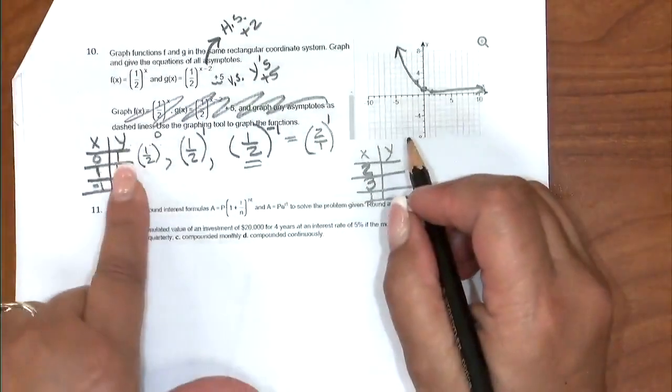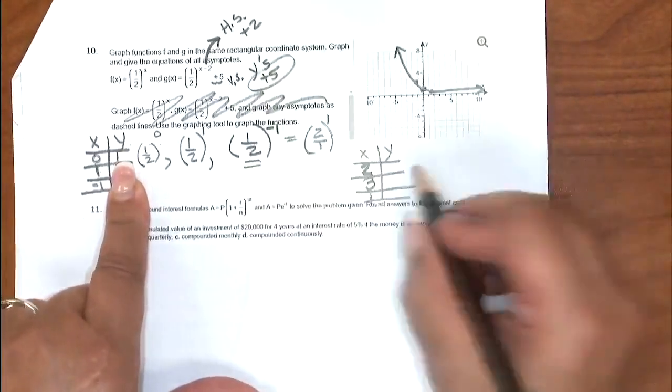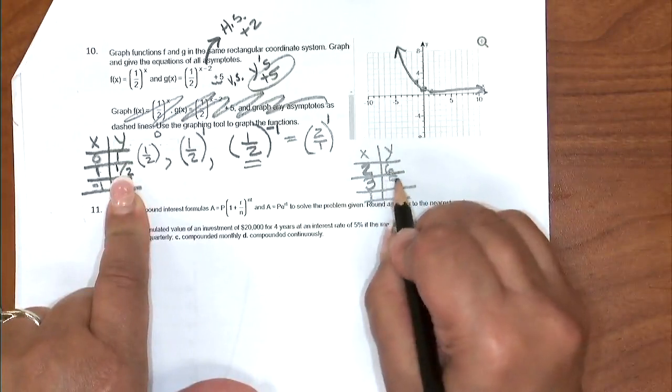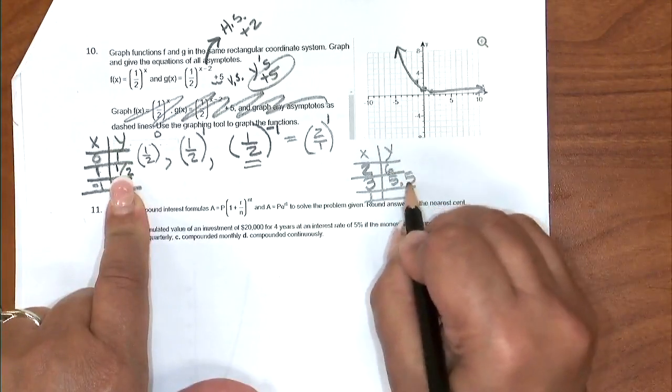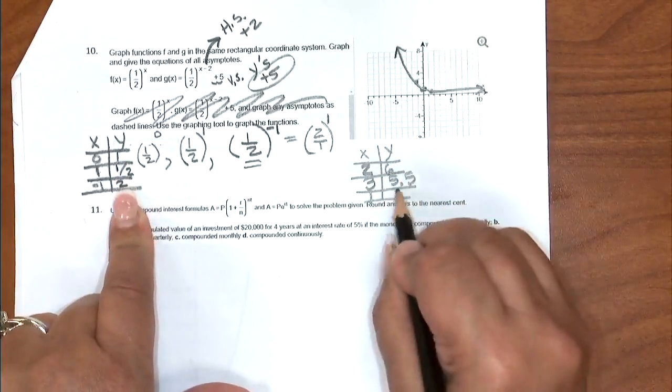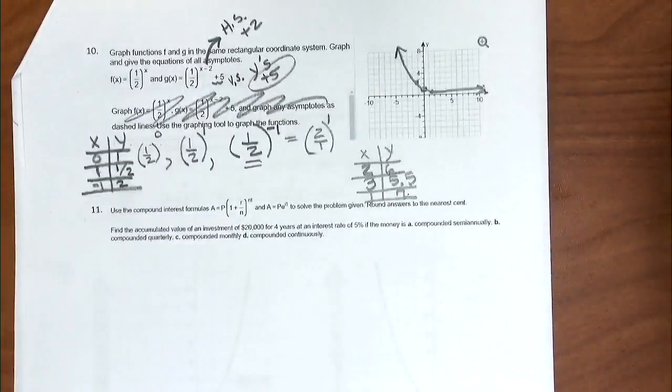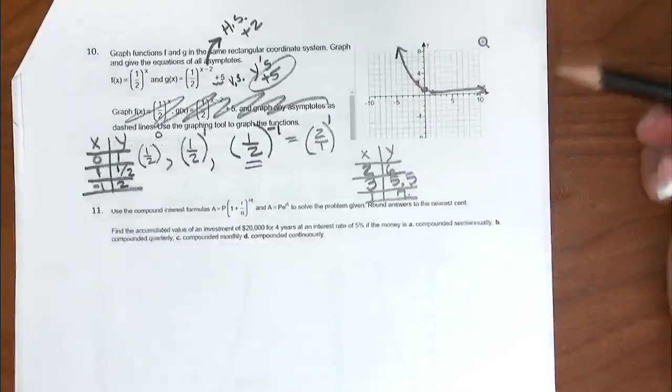So the y values are 1 plus 5, 6. 1/2 plus 0.5, 5.5. And then 2 plus 5, 7. Okay, go graph this. It should go in the same shape. It's just shifted over. It's got a horizontal shift and a vertical shift, which is built right into your table now. It should have the same shape, same direction.